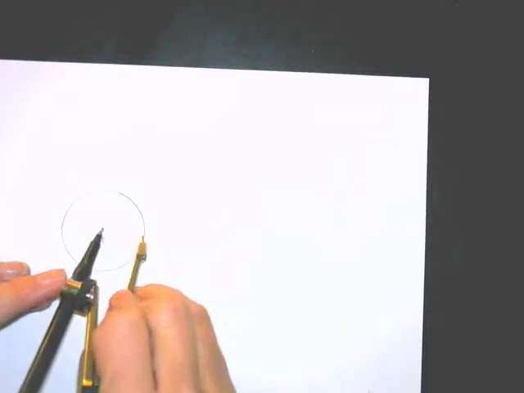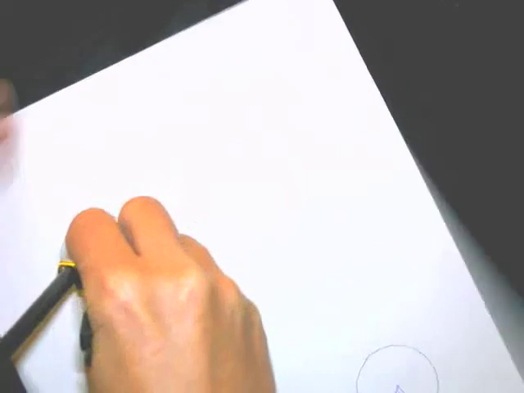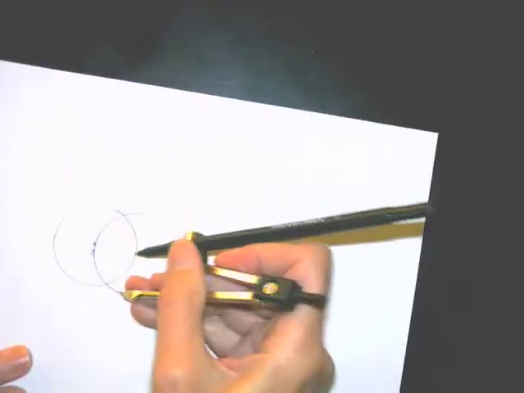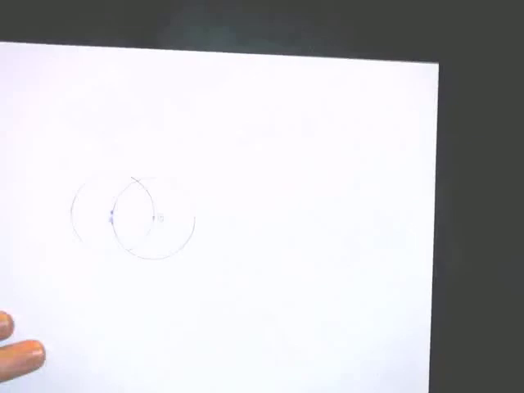Now, it says I want a second circle, and I want the second circle's edge to pass through the center of the first circle. So what I'm going to do is essentially turn my compass around, and orient it so that the new circle passes through the center of the other circle. And right there was where I marked that one, so I'm going to call the center of that B. Okay, so that's construction 6: two overlapping circles whose centers pass through each other.